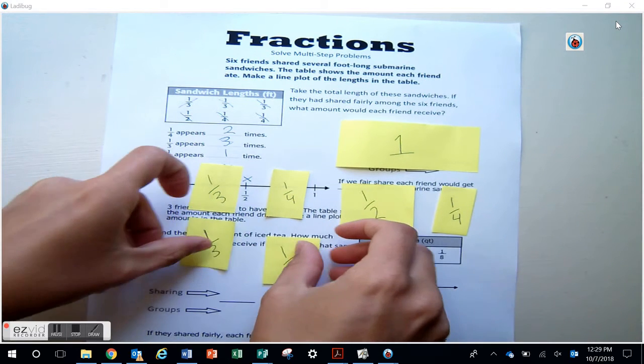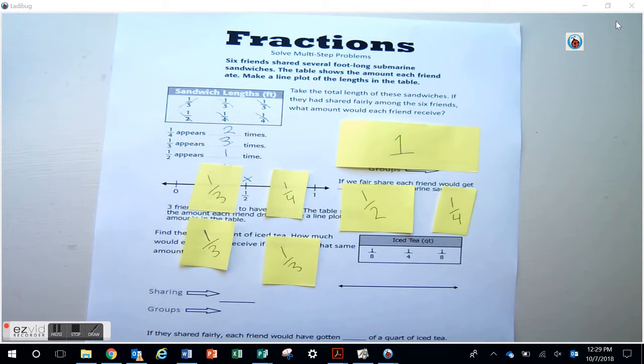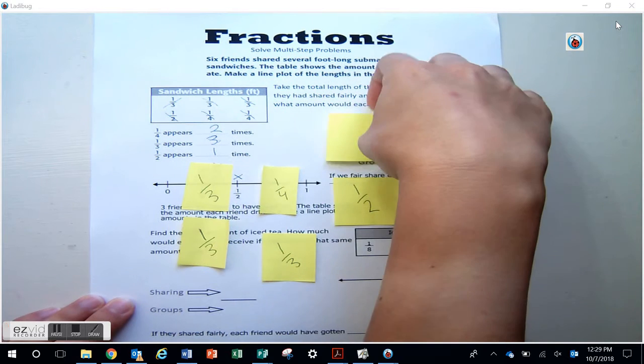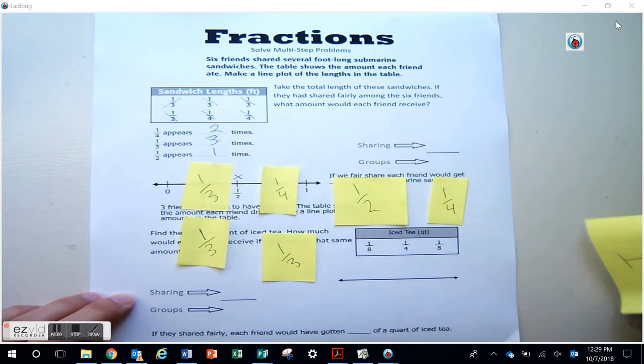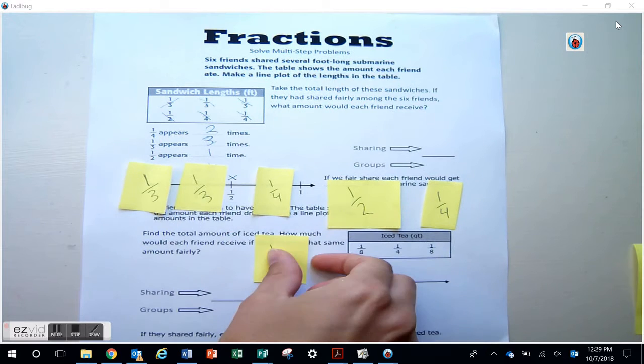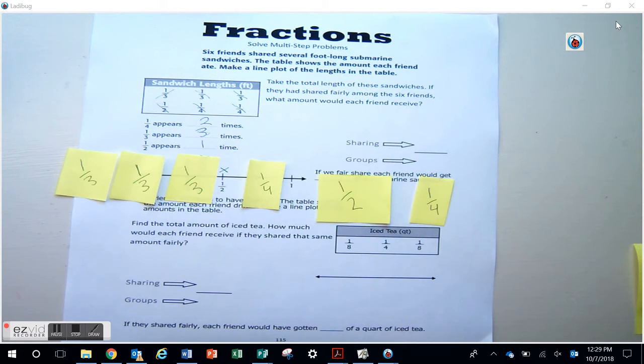and I see that I had some different amounts. Okay, how would you go about finding the total length of the sandwiches? The total length to figure out how many sandwiches we had. Well, for me, I would look and I would see that these 3 have the same denominator.